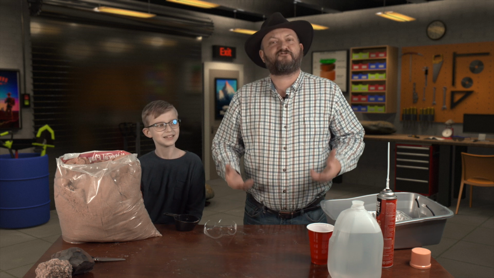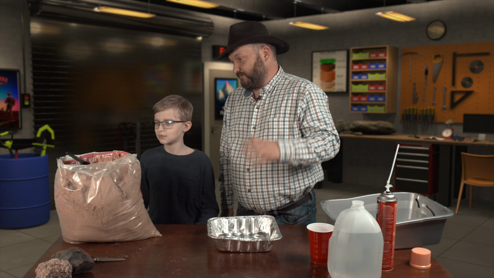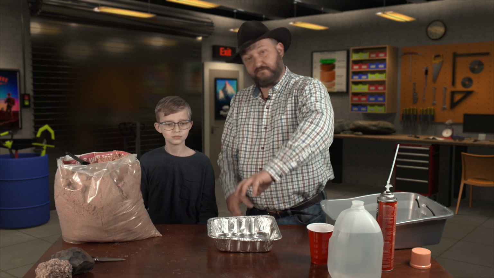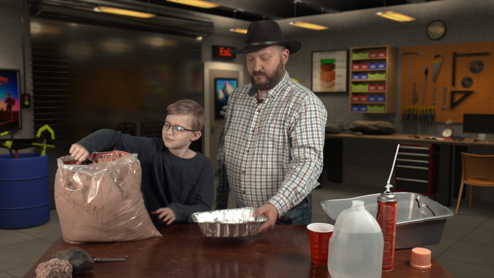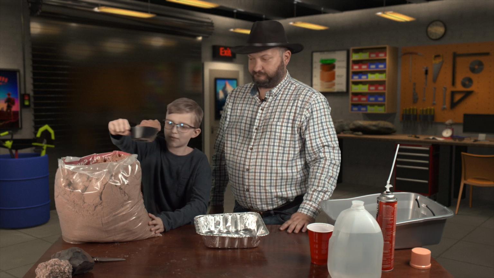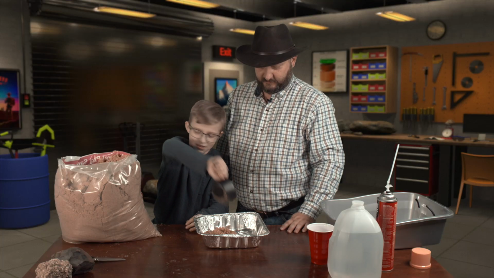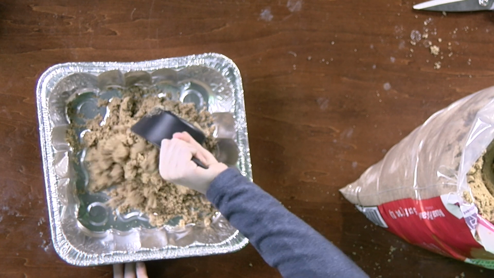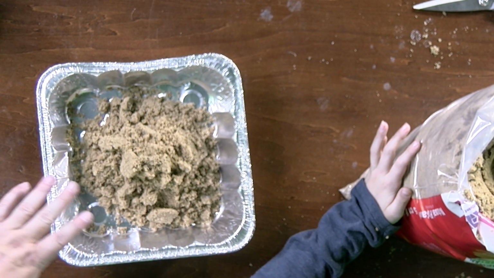Yeah. That's strange. So the first thing that we're going to do, Morgan, is we're going to need to fill this pan up with sand. We've got to make some rock that we can then inject our magma into, okay? So take a scoop and start to fill her up. I'm just going to set this right here and let you scoop away. Oh, that's great. We're going to keep doing this until this is full.